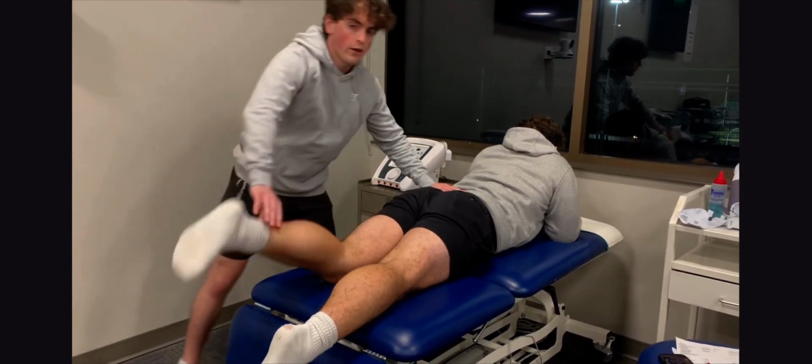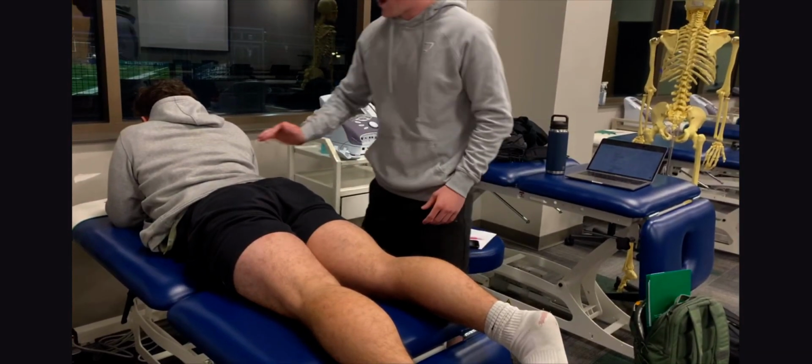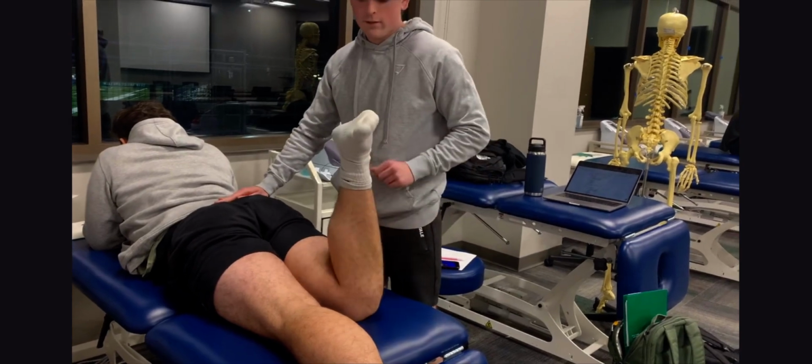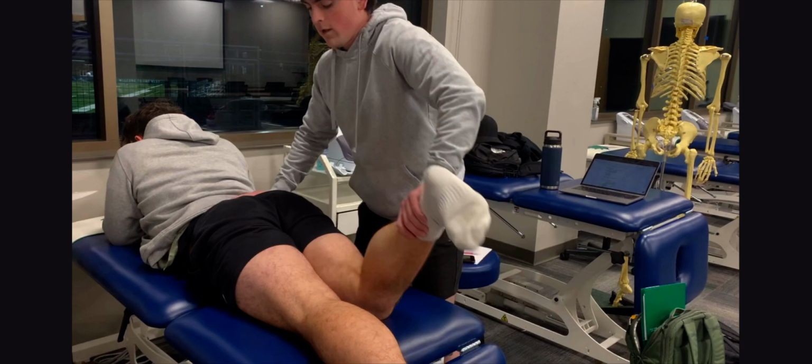Good. So we're going to move to the other side, performing bilaterally. We're going to do the same thing. Hand on the hip, foot internally rotated, go all the way up. Nice. Now with resistance, all the way up, and good.